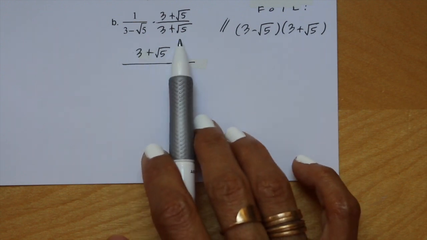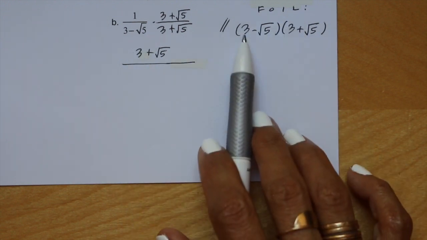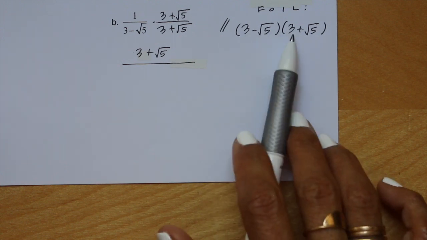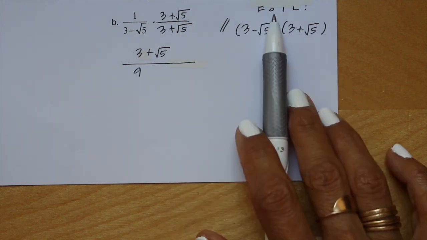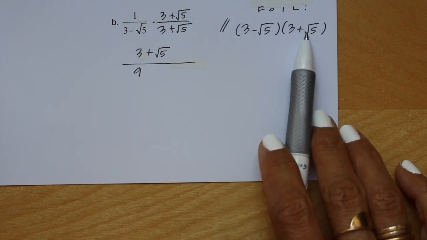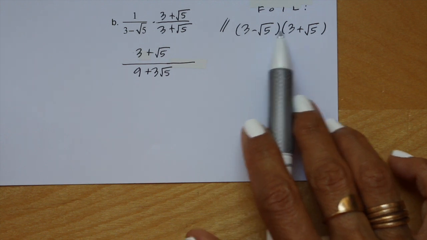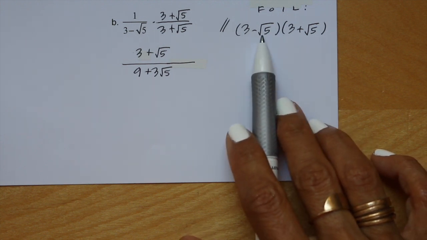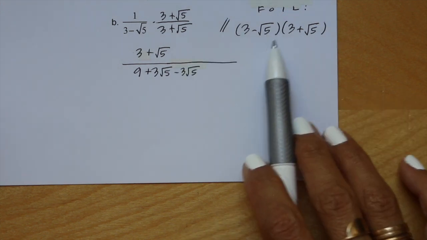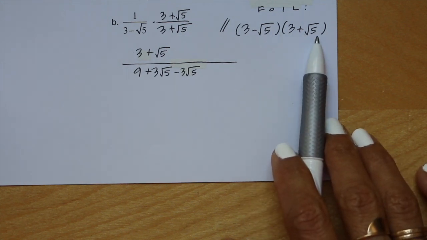To multiply the denominators, we're going to FOIL. So we're going to do first, outer, inner, last. When we multiply the first, it's going to be 3 times 3 makes 9. Next, we multiply the outer terms. So we're multiplying 3 times positive root 5. Next, we're going to multiply the inner terms, so the two terms on the inside. We multiply those together and we get negative 3 root 5. And now we multiply the last terms. Negative root 5 times positive root 5 makes negative square root of 25, which is negative 5.